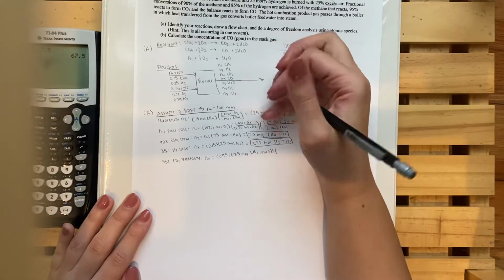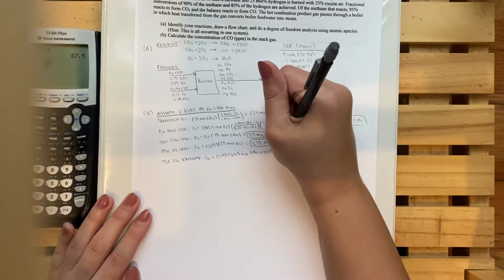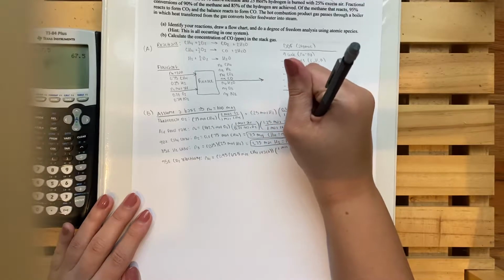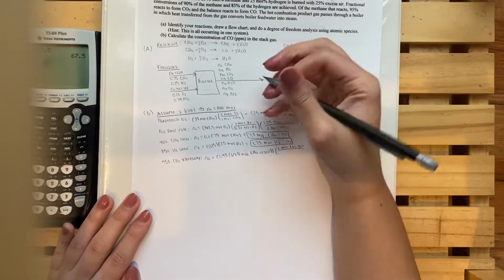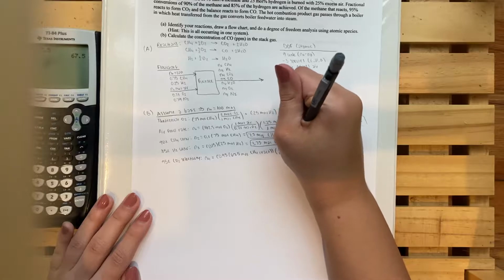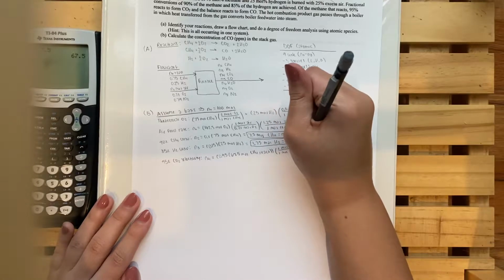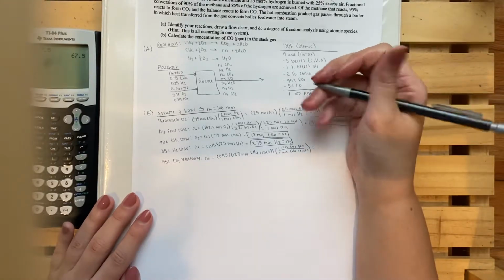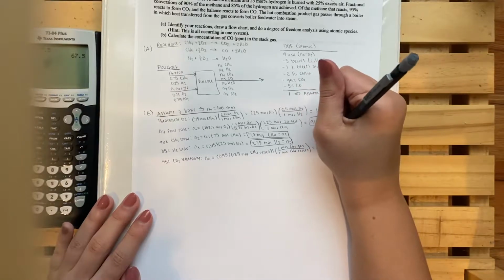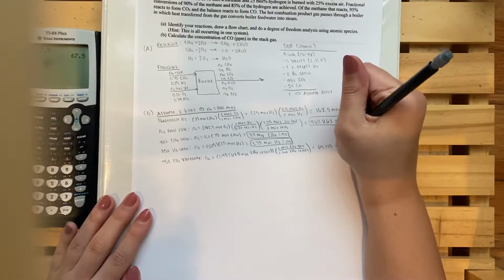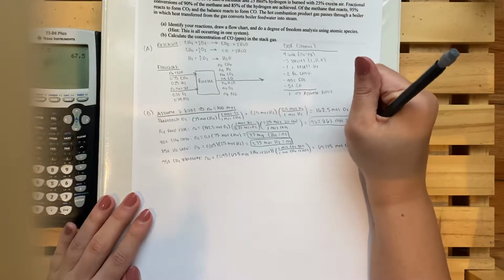reacts to form CO2. And 1 mole of CO2 is generated per mole of CH4 that reacts. So that's just the stoichiometry. So that gives us that we have 64.125 moles of CO2 formed.